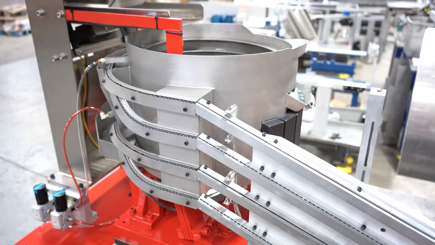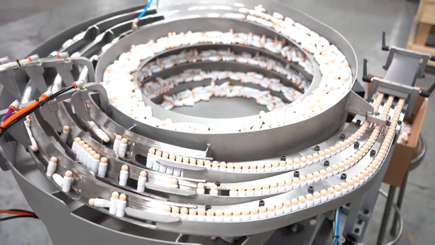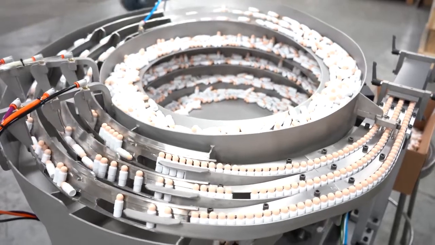Are you thinking of investing in vibratory parts feeding equipment to upgrade or begin your automated process? Before you do, there are a few questions you may want to consider.